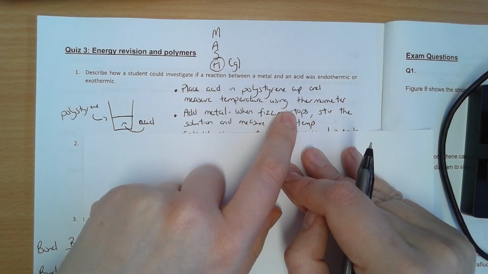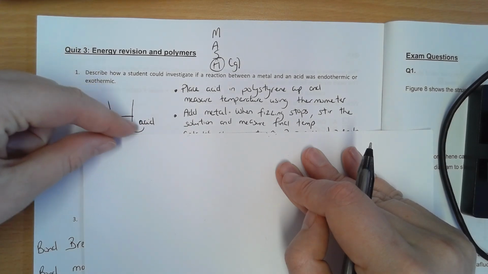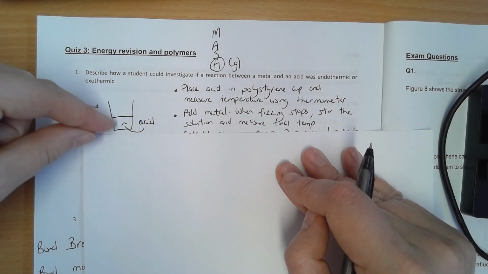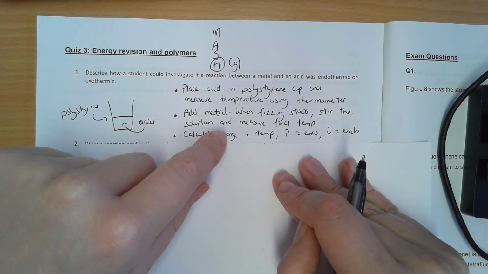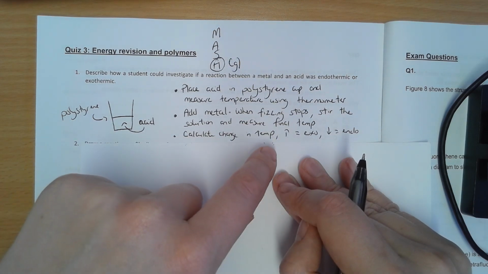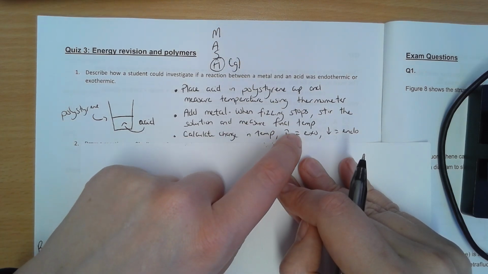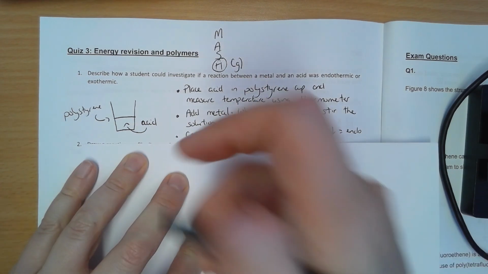So when the reaction is complete, you give the solution a bit of a stir to make sure that it's uniform and that the temperature is the same everywhere in the solution. And then you measure the final temperature. Once you've done that, you can calculate the change in temperature. So you've got the initial, you've got the final, and if that temperature has increased, it's going to be an exothermic reaction, and if decreased, it's going to be an endothermic reaction.